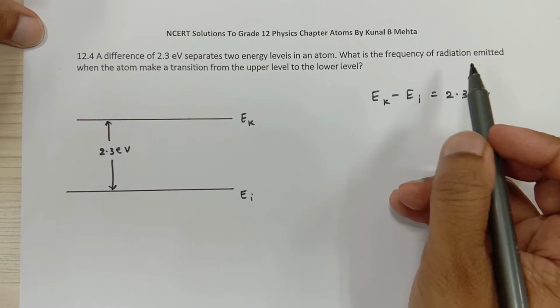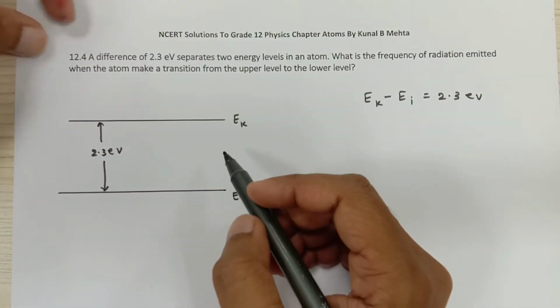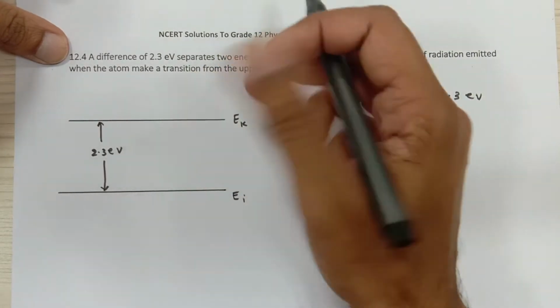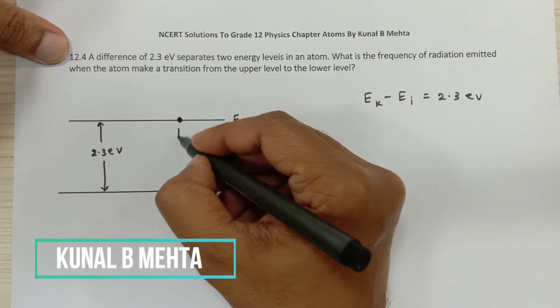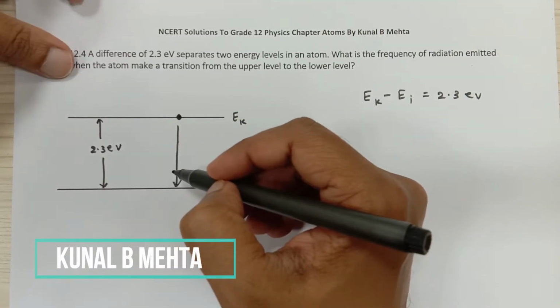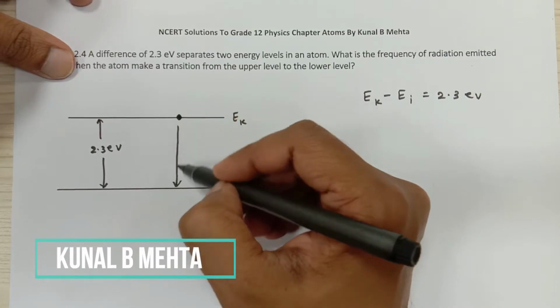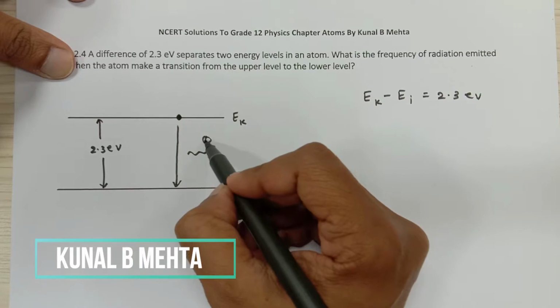Now, what is the frequency of radiation emitted when an atom makes a transition from upper to lower energy level? This means that when the atom makes a transition, the electron from a higher orbit jumps down to the lower orbit. And when the electron jumps down, as per Bohr's postulate, a photon is released in that process.